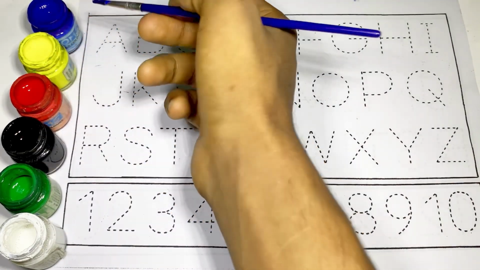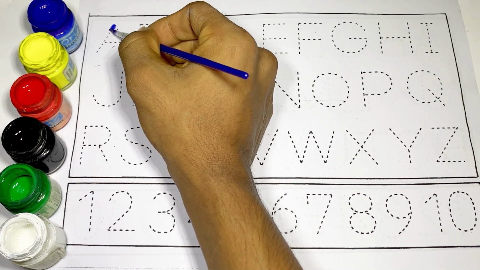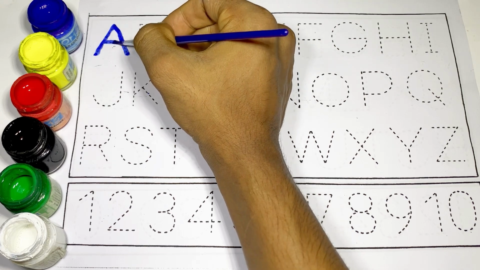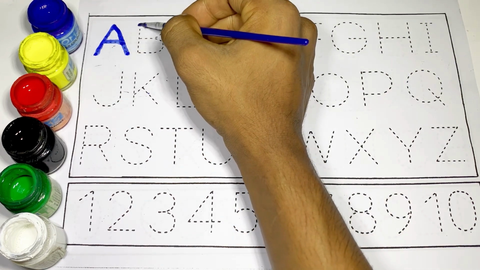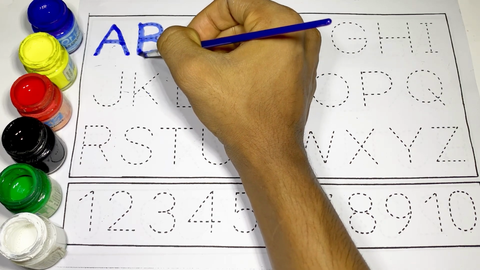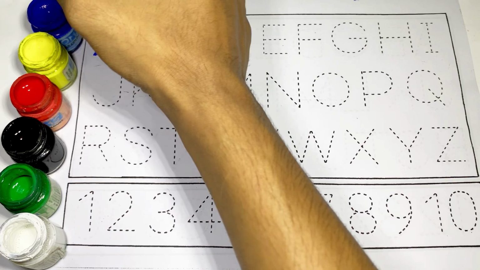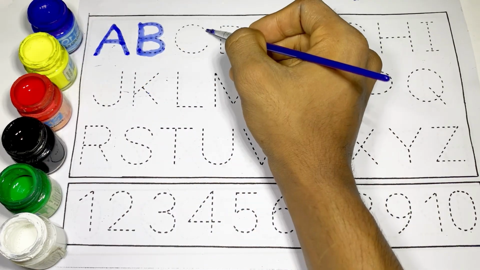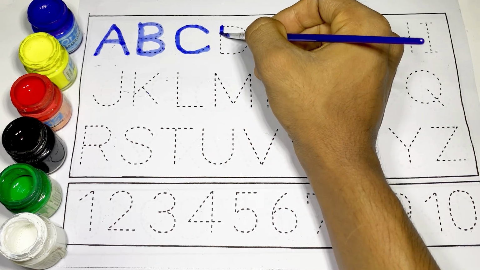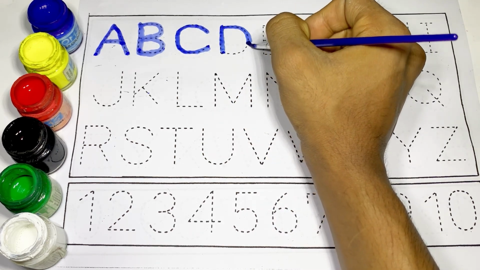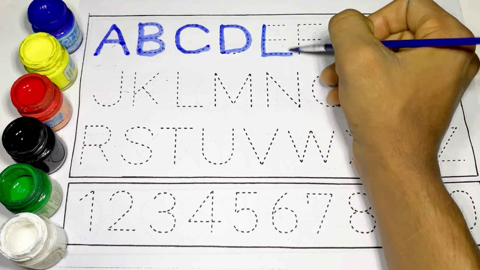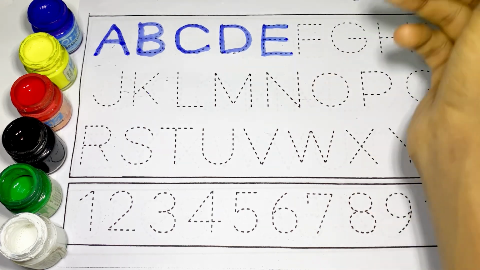Kids, first draw A. A for apple, A for aeroplane, and use blue color. B. B for ball, B for bat. Kids, again use blue color and draw C. C for cat, C for car. D. D for dog, D for doll. E. E for egg, E for elephant.